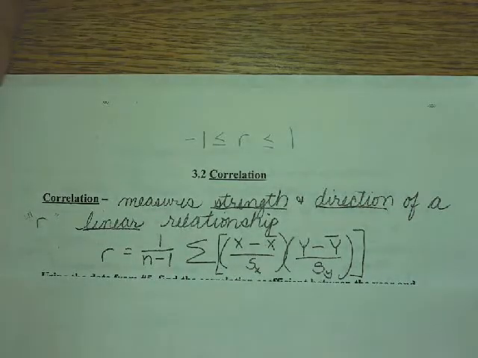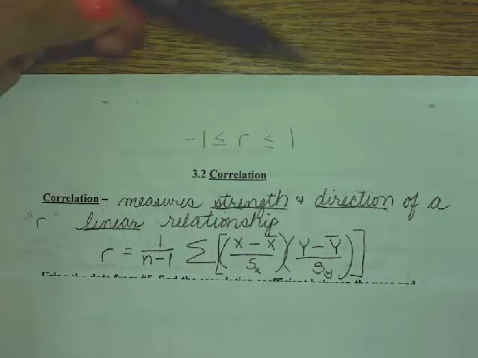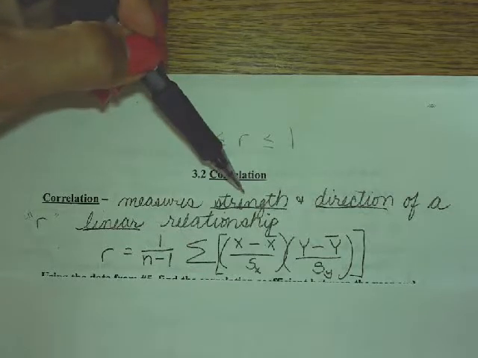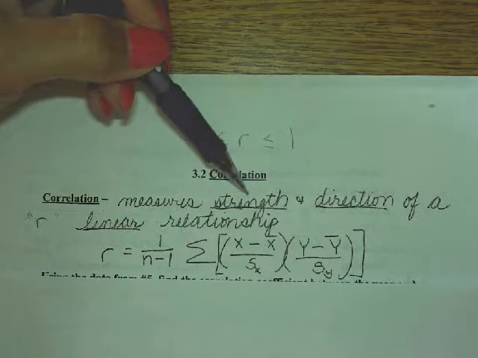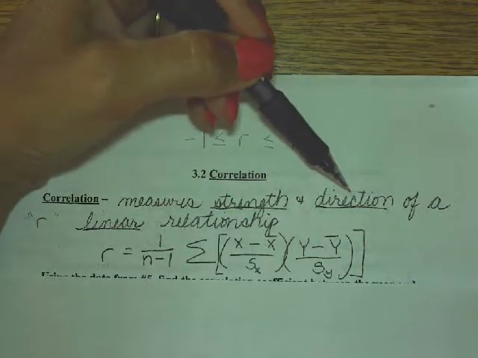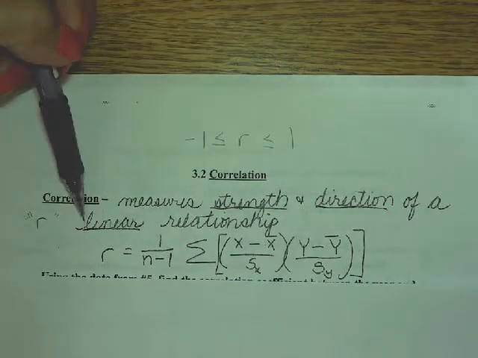So for us, with the correlation, I always ask you to give me these two pieces of information. Your correlation will describe the strength of your linear association and the direction of your association. And we're always describing linear associations when we use the little r value, the correlation coefficient. All right, and we'll get to that when we look at an example as well.